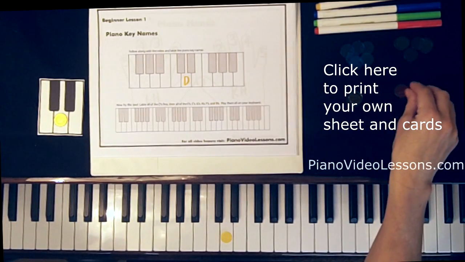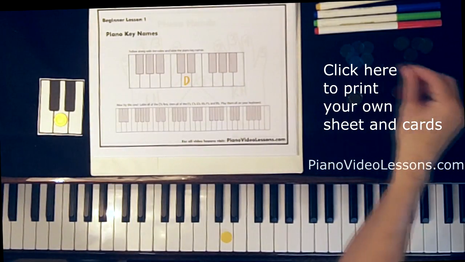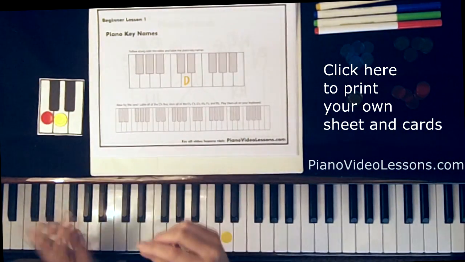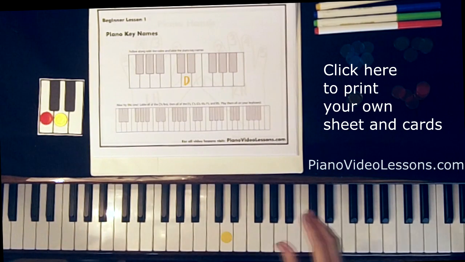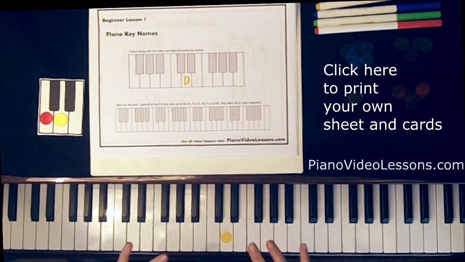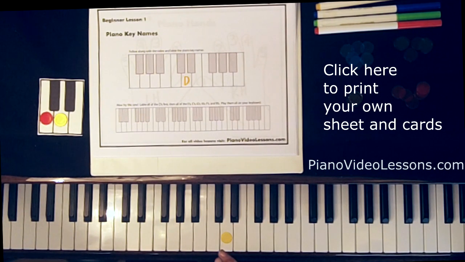And then we can look at the notes on either side of D. So let's look at the one on the left of D. And I guess the first thing that I should tell you before we get too far is that in music we always use letters for the names of the keys, and we use numbers for our fingers, and that helps us keep them straight. But we only use the first 7 letters of the alphabet in music: A, B, C, D, E, F, and G.